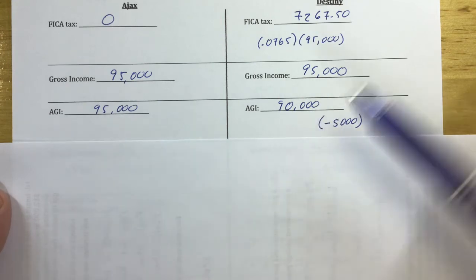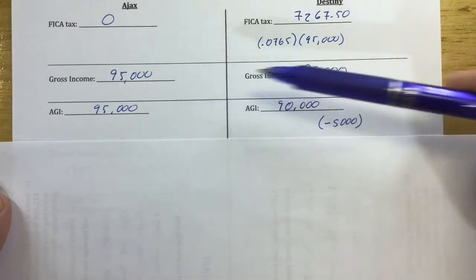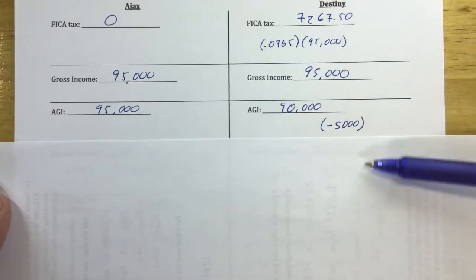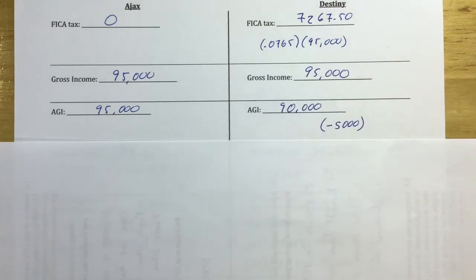So you see hers. So this is going to be your more traditional going on over here, and really get that one down. But at the same time, we need you to know this one. It's maybe easier to understand it based on the differences between them. All right, so if we got our AGI, next what we're going to do is take away deductions and exemptions, and that'll get us to what is called taxable income.